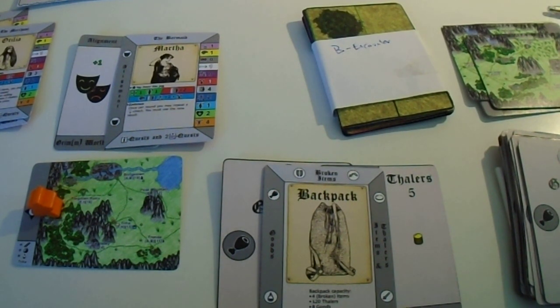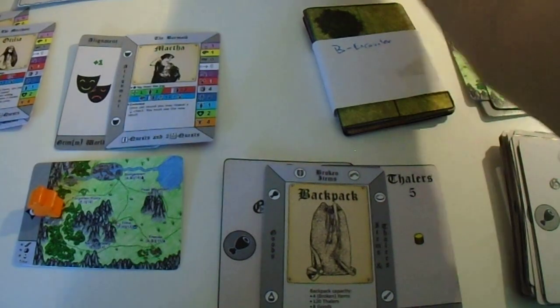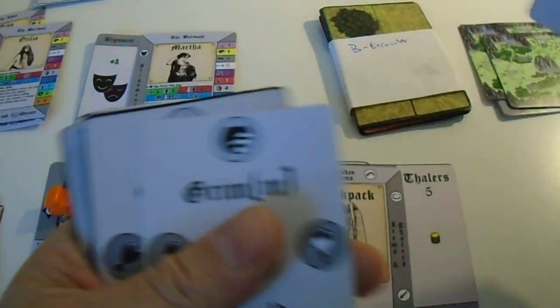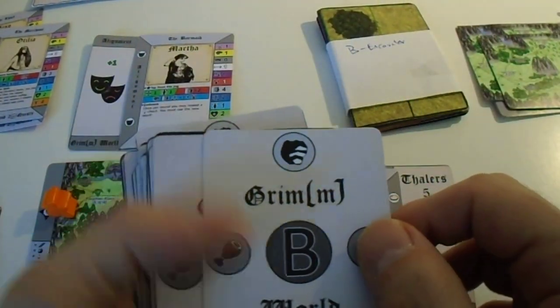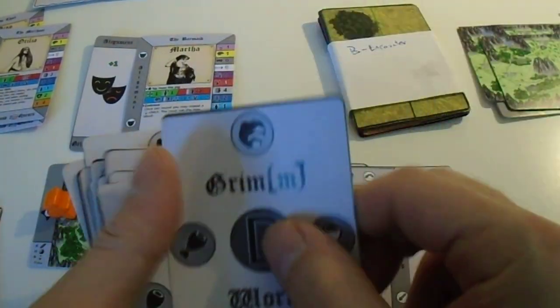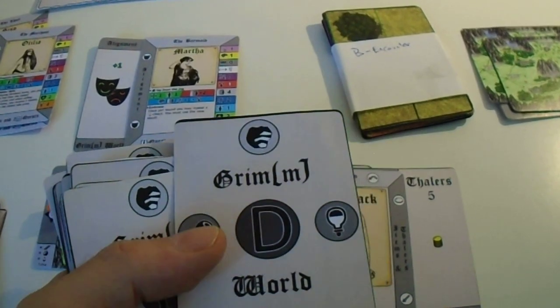On all the encounter cards, the landscape identifier is centered on the back, on the B encounter cards. So we have this stack, and we look until we find a D. D14.